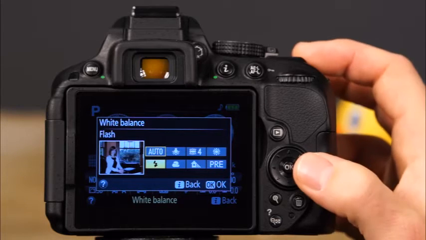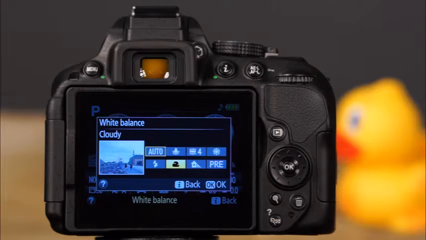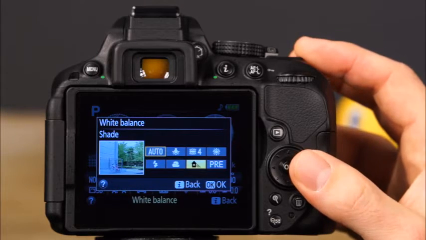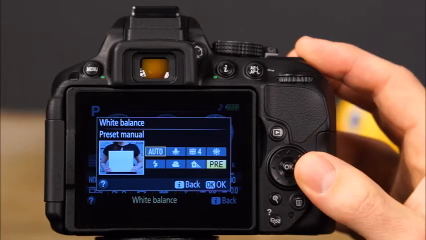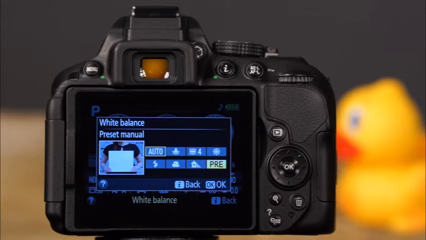The next setting is cloudy. Use this setting when you're taking pictures on days that are overcast. Use the shade setting when you're taking pictures in the shade. It reduces the bluish tones in the picture. The last option is preset manual. With this setting, you can create a custom white balance for your specific lighting conditions. Setting a custom white balance will ensure the best accuracy for the white balance in your images.